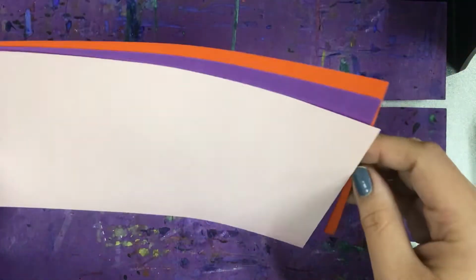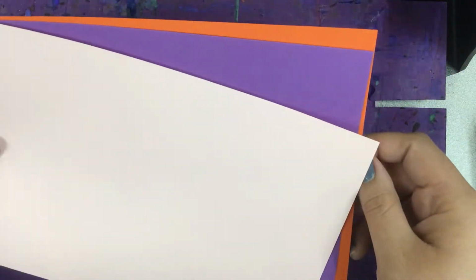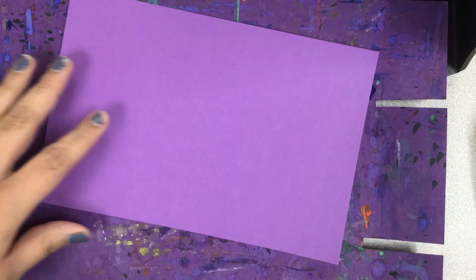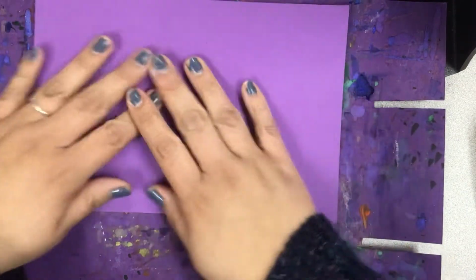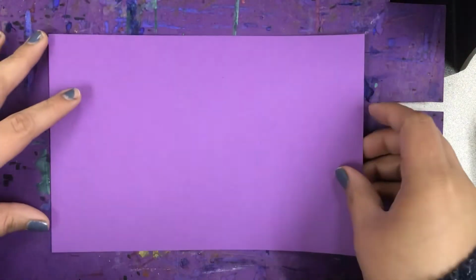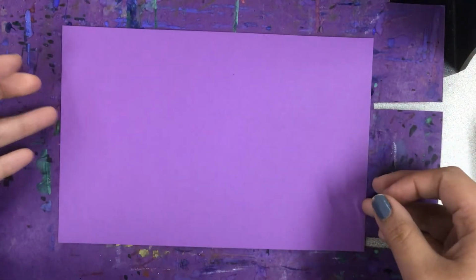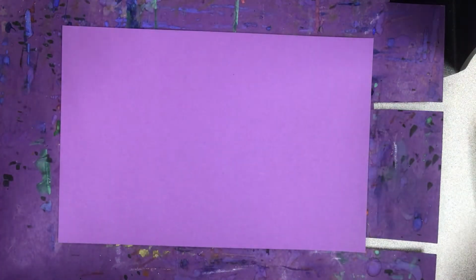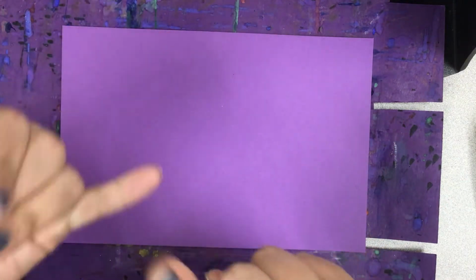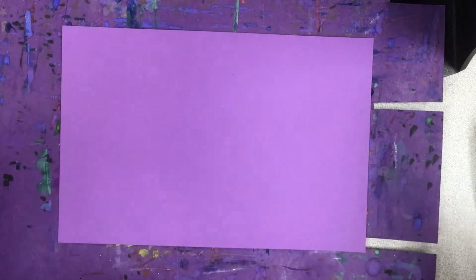So the first thing that we're going to need to do is determine which color we want to be our background. Any color can be our background. I'm going to want my purple to be my background. So in our background, we're going to design a background. Whether it's going to be daytime, nighttime, if we want clouds, if we want birds in the sky, go ahead and think about what we want and design that.